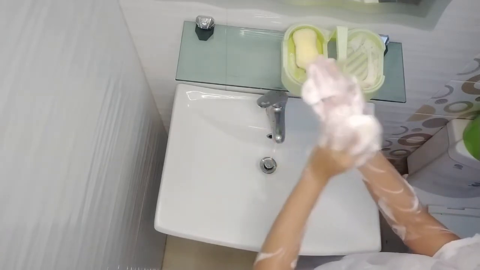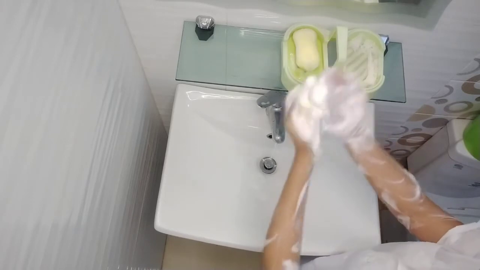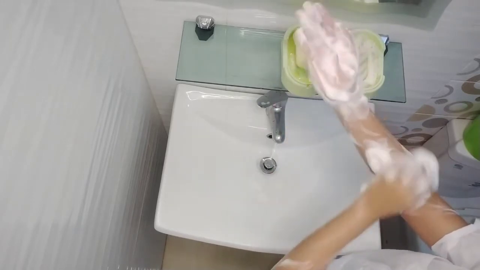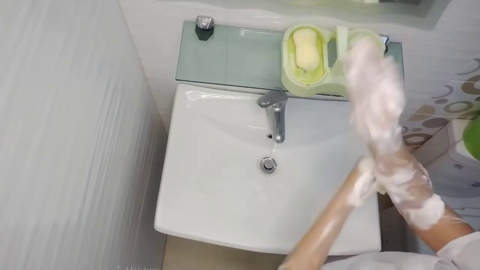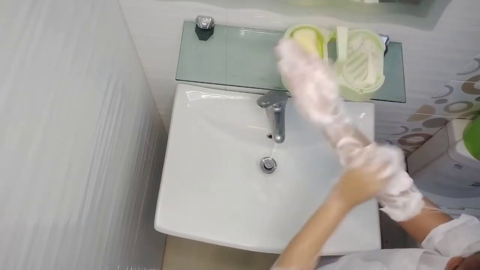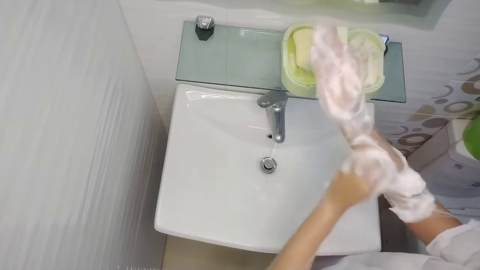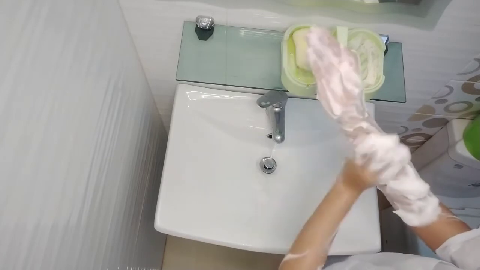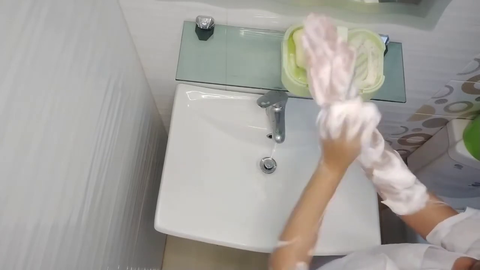After that, scrub your arm. Use 10 strokes to scrub each of the lower, middle, and upper parts of your forearm.